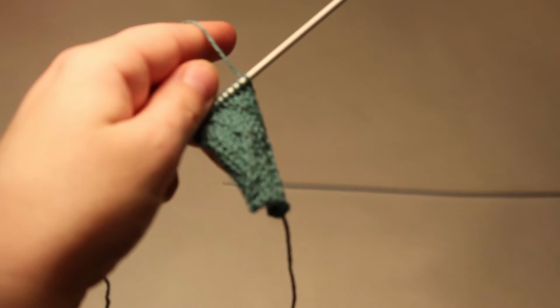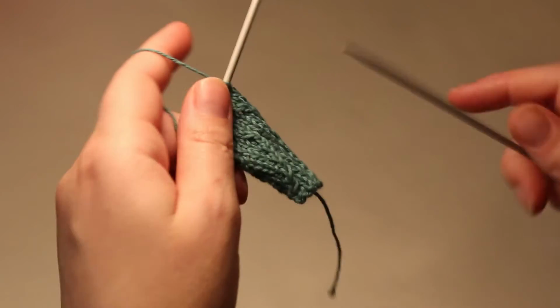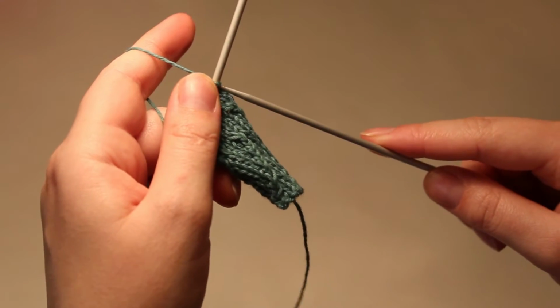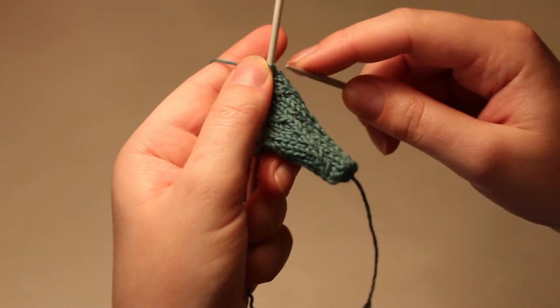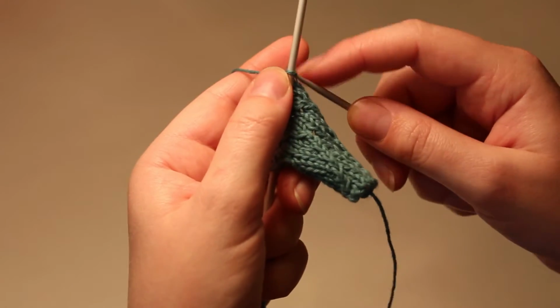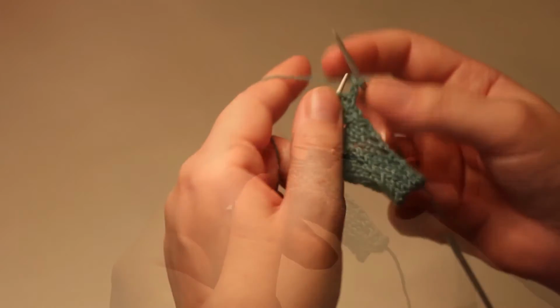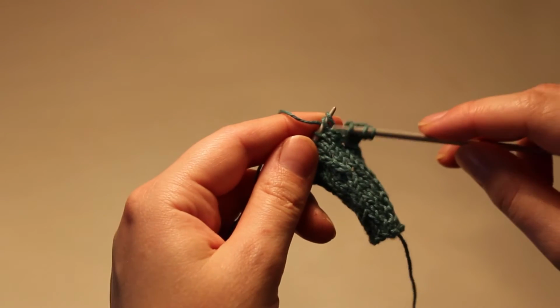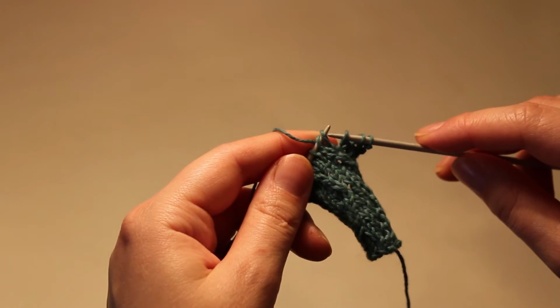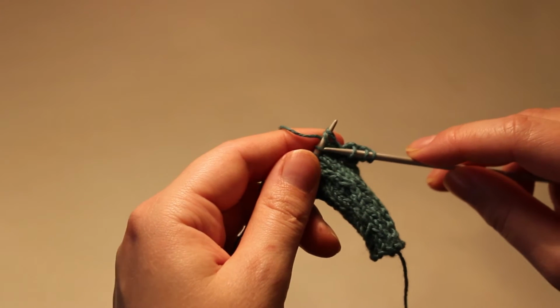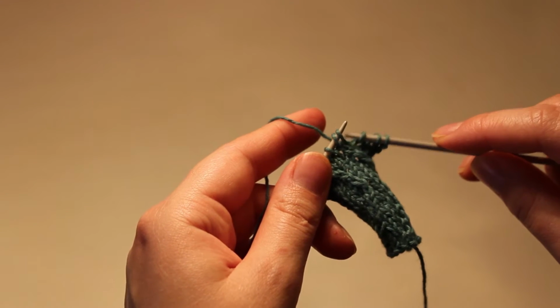So first off, if I just come up to the camera here, first off we will knit. I will start by showing you the right twist, and then I'll show you the left twist afterwards. So in order to twist these two, I want to knit this one first and then that one. And then I need to choose whether or not to put this one on top or that one on top.